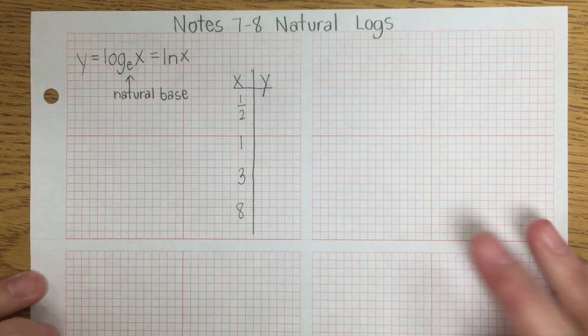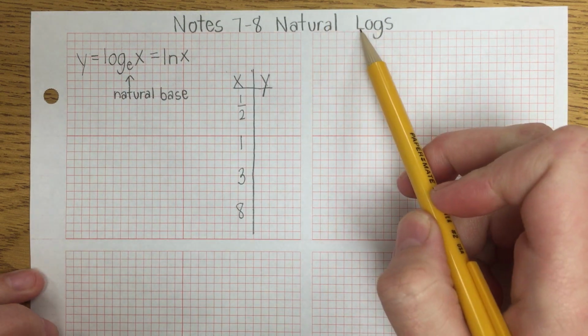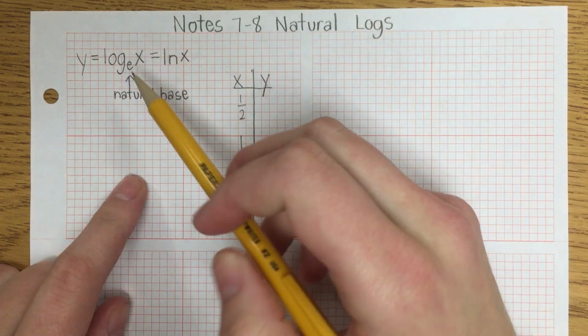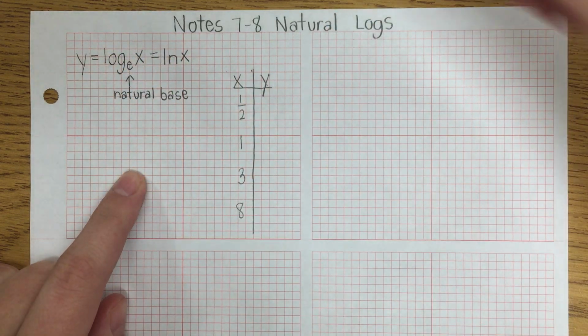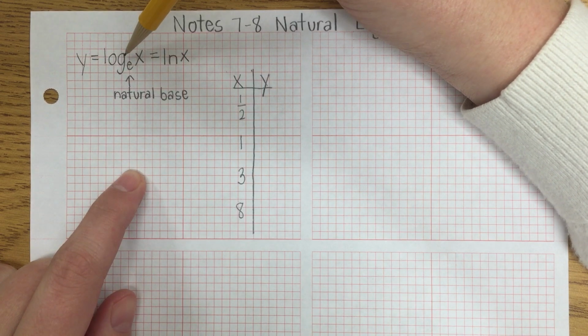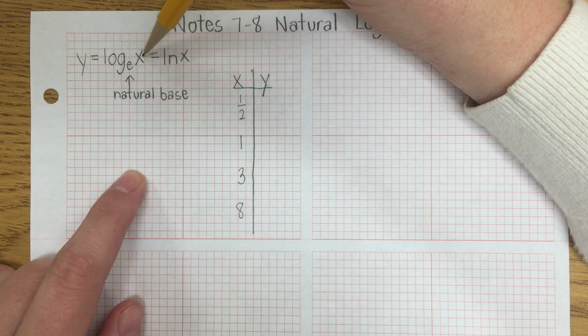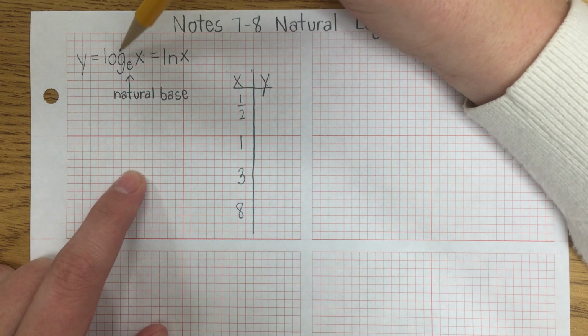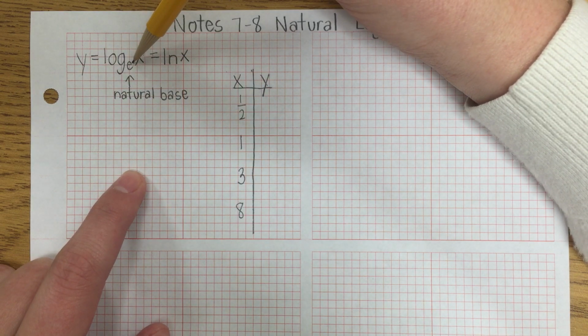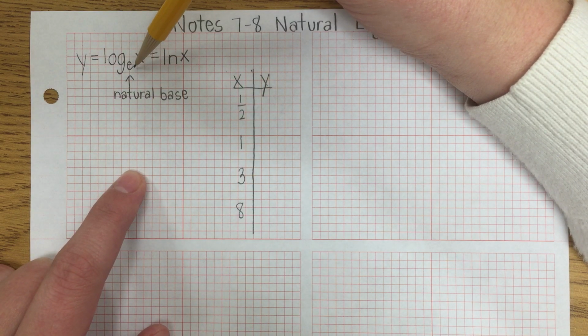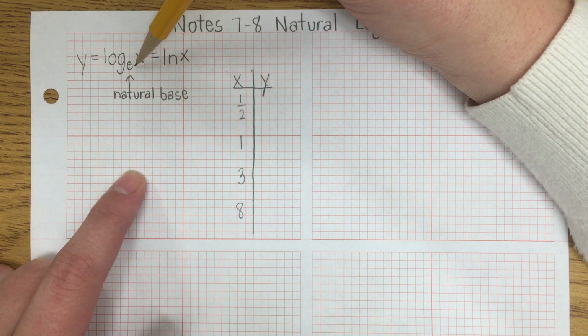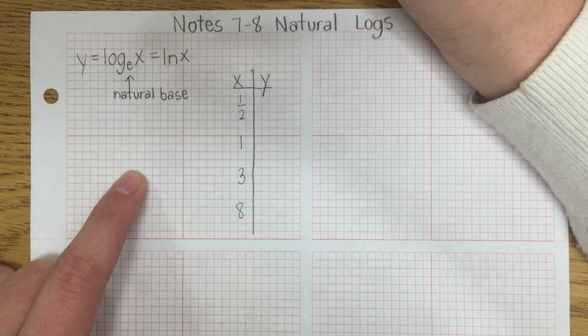In note 7.8, we're looking at what's called natural logs. The reason they're called natural logs is because we're looking at a log with a base e of x. Well, that's what we're looking at first anyway. So anytime you have a log base e, remember that e is called the natural base. We call that a natural log.